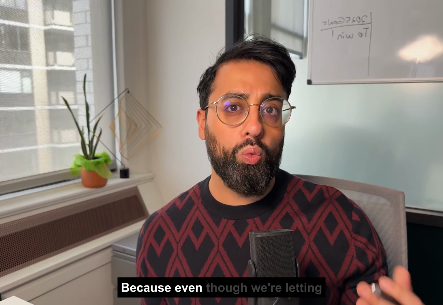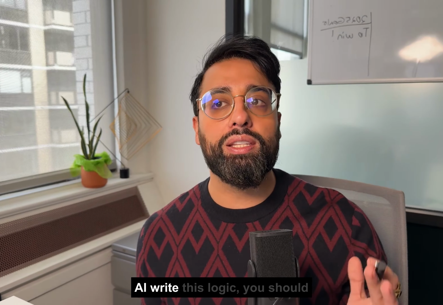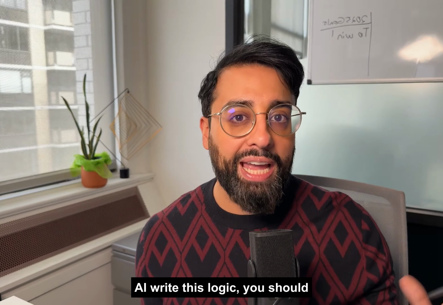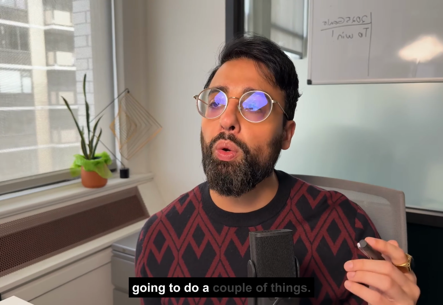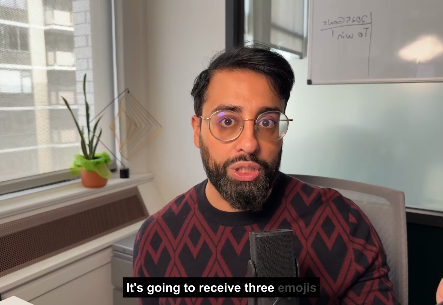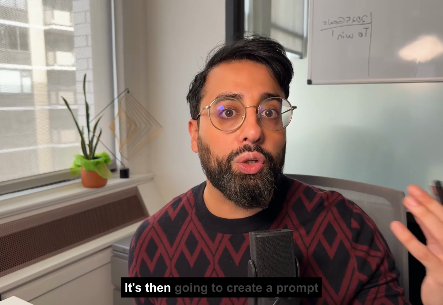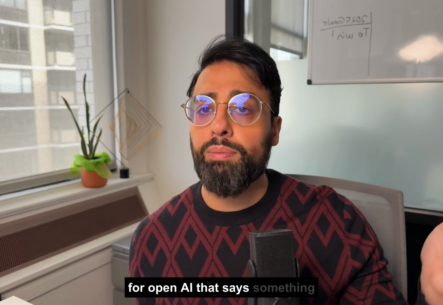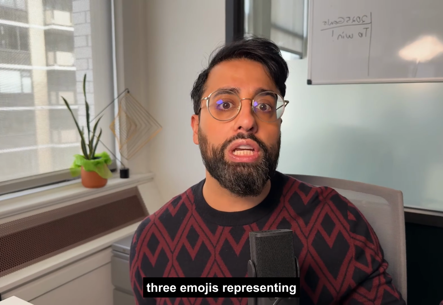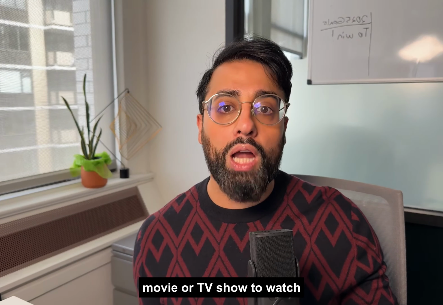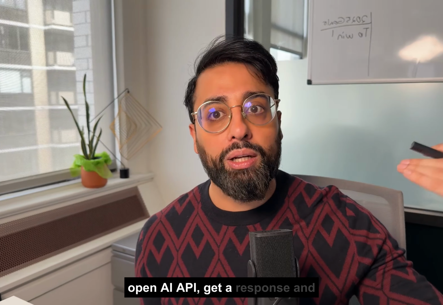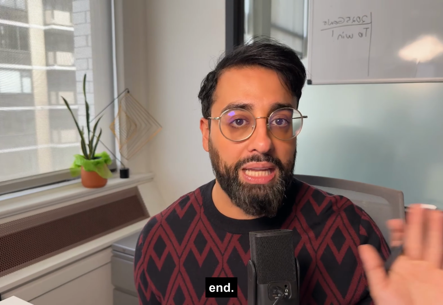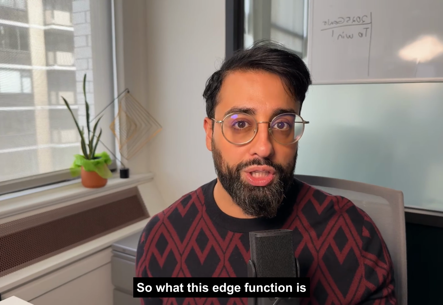While that's processing, let me show you exactly what's happening under the hood, because even though we're letting AI write this logic, you should understand generally what is actually happening. So the Edge function is basically going to do a couple of things. It's going to receive 3 emojis from the front end. It's then going to create a prompt for OpenAI that says something like, based on these 3 emojis representing someone's mood, recommend one movie or TV show to watch. And then finally, it'll call the OpenAI API, get a response, and return that to the front end. That's basically what this Edge function is going to do.